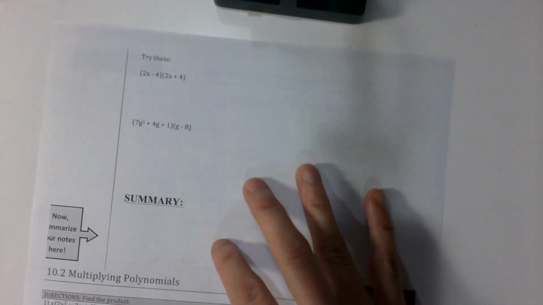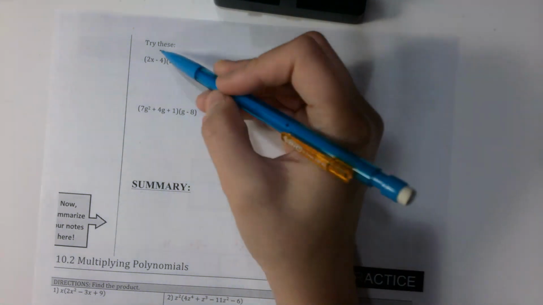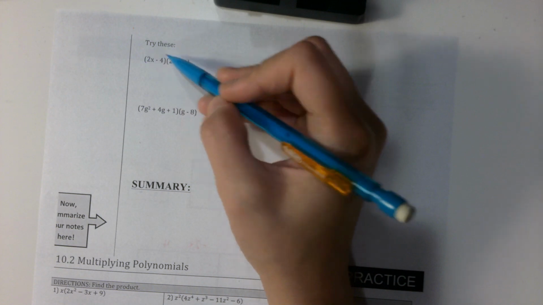Okay. Almost done. So we have 2 examples, and if you could pause the video and then try them, that would be very good for you. So I would recommend that. I'm going to go ahead and solve them. I'm going to show you how I do it quickly. Now that I know how to do this, you can take slower steps, but eventually you want to be this quick, right?